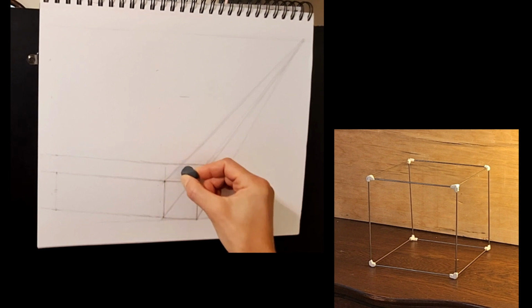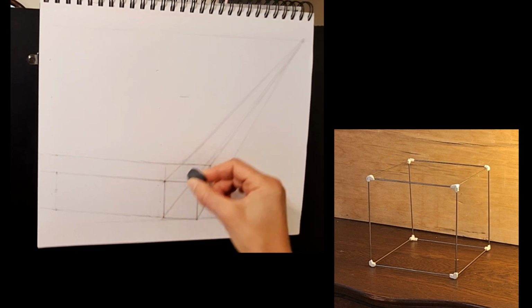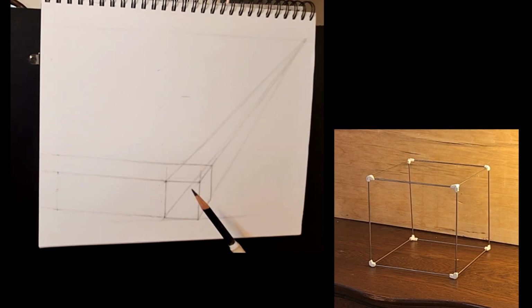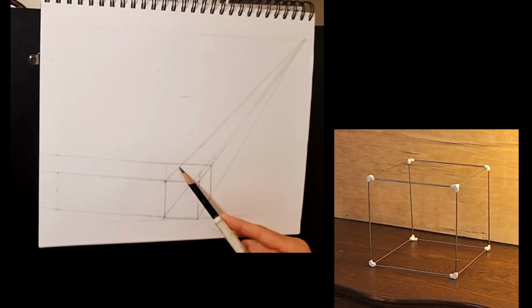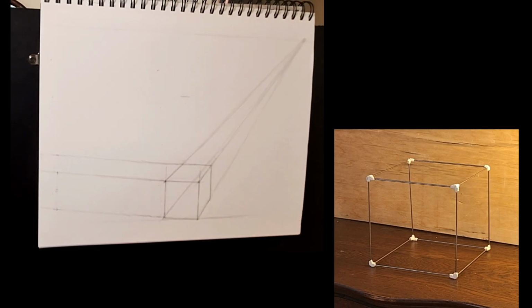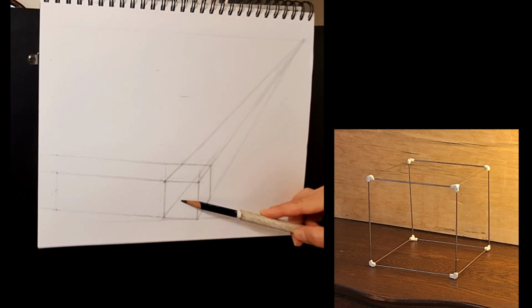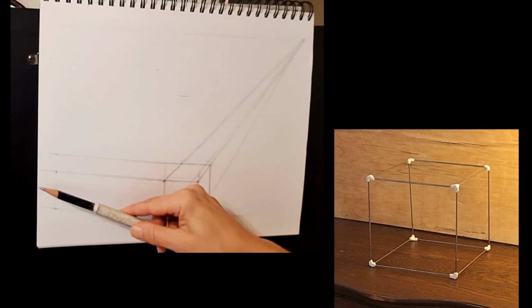Out of those lines, the one you need will become visible, and that's all it is. All right, so it looks like the back of my cube is appearing and it's intersecting right here. That's exactly right. That's getting the angle of this, and this gives you the exact intersection for the back corner on the top, right?